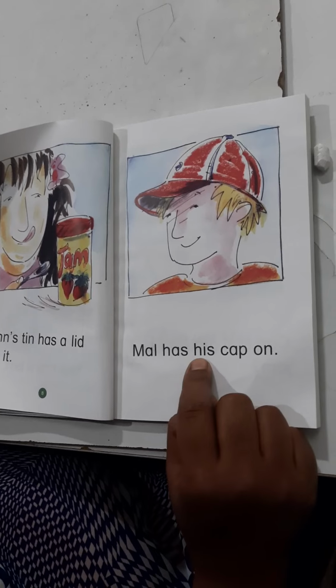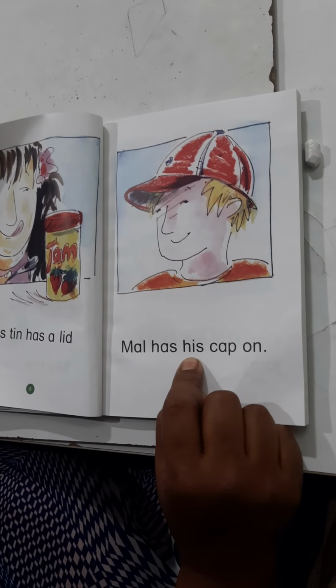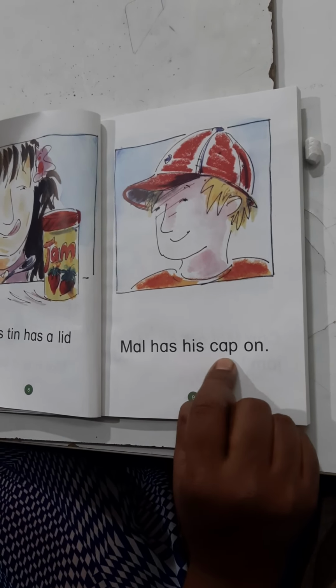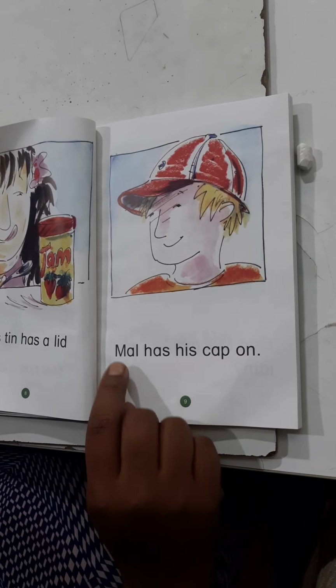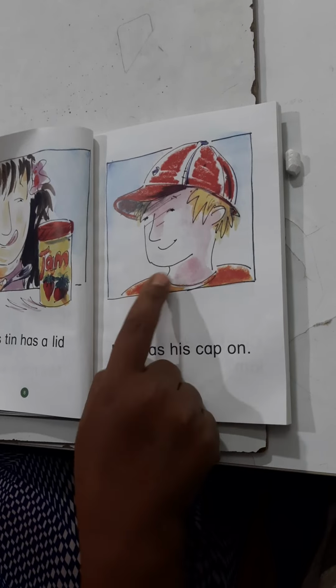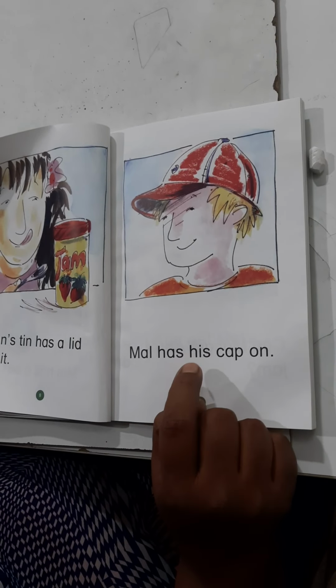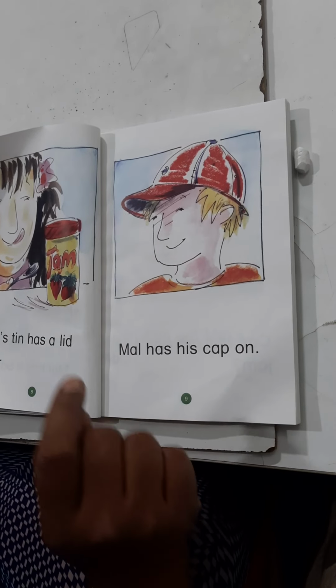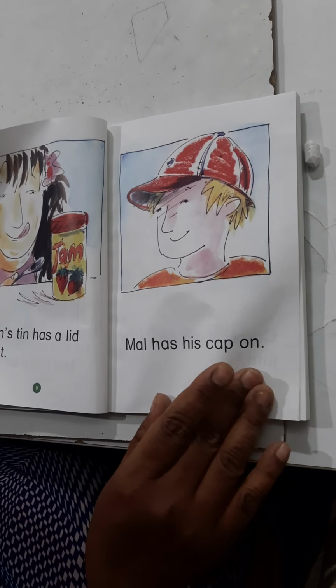Mal has his cap on. Mal has his cap on. So since Mal is a boy, we'll use the word his here in the statement, and he's got his cap on.